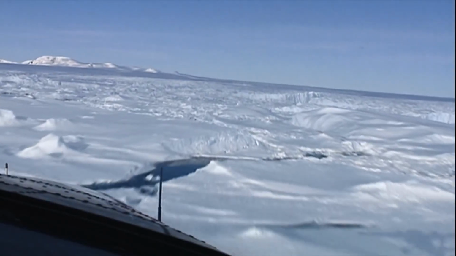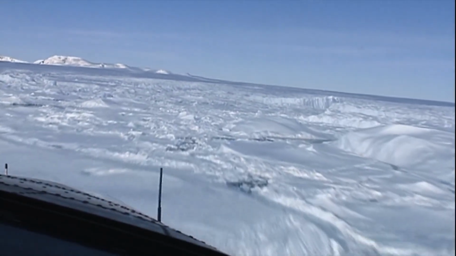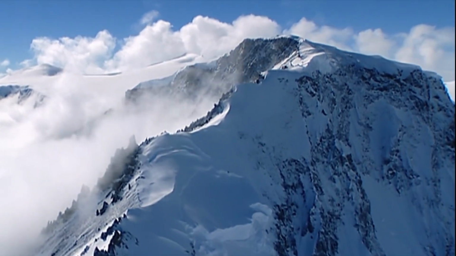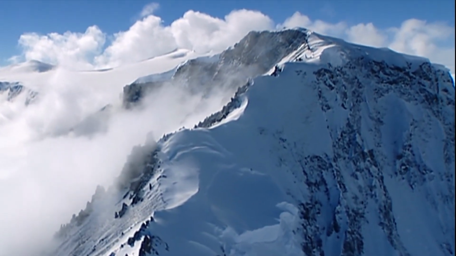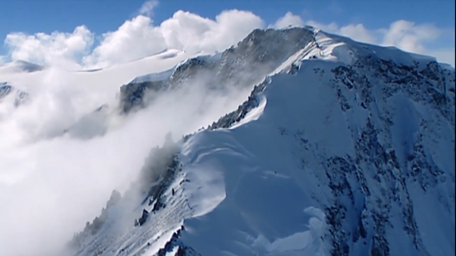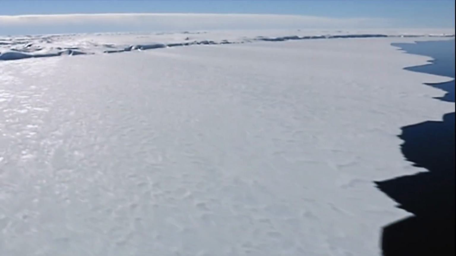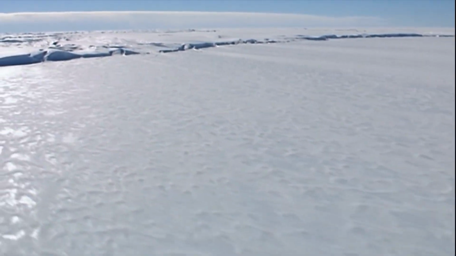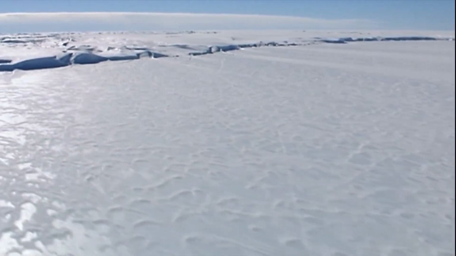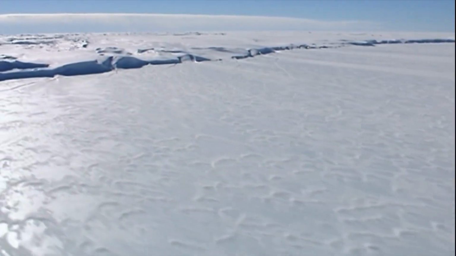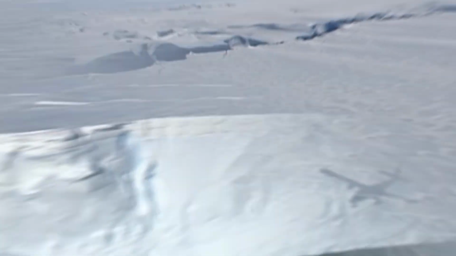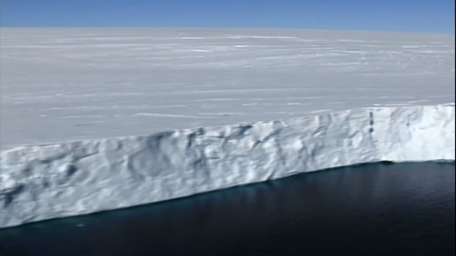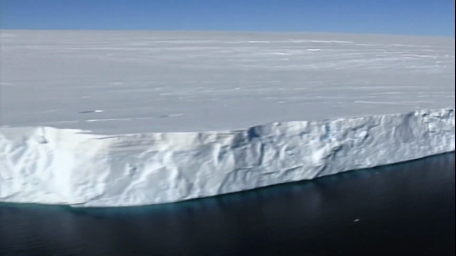As we continue to study Antarctica's ice dynamics and monitor changes in the region, it is essential to integrate scientific knowledge into policy decisions and public awareness. By doing so, we can build resilience against the challenges posed by a warming world and ensure a sustainable future for generations to come.